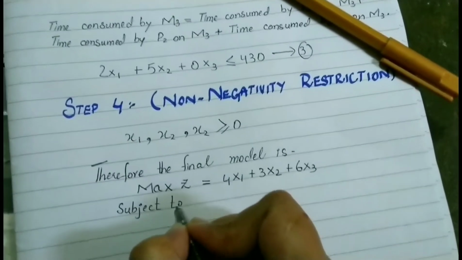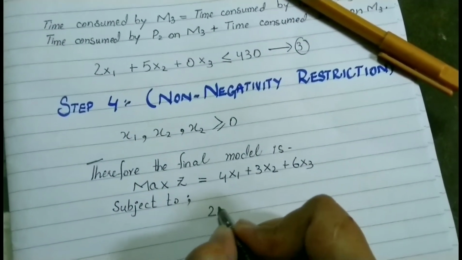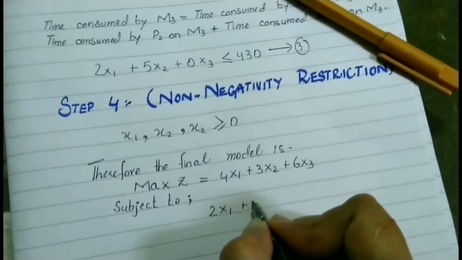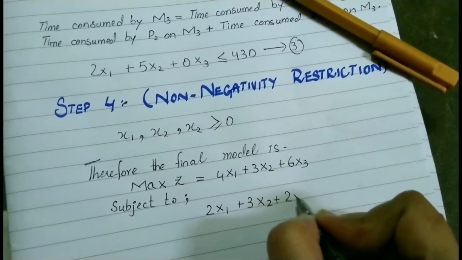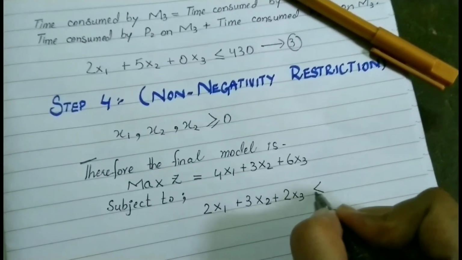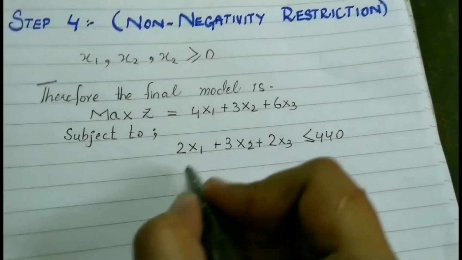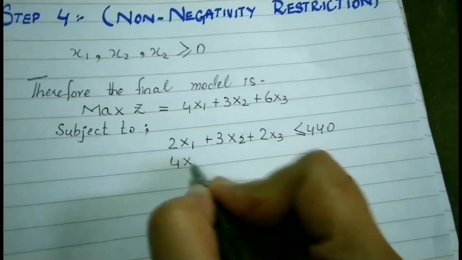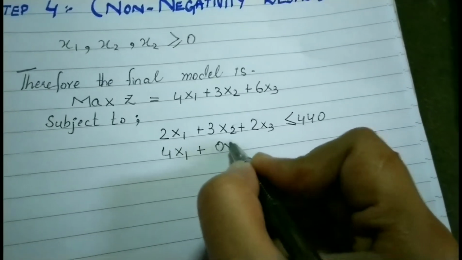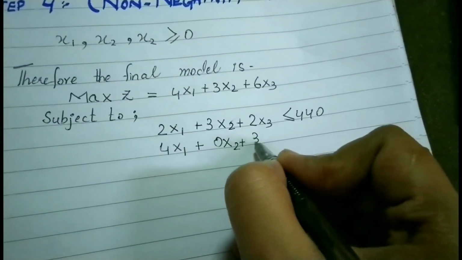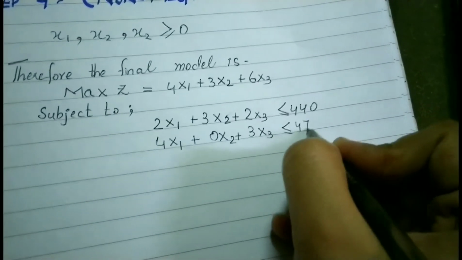Now we have to write our constraints. The first constraint was 2x1 plus 3x2 plus 2x3 is less than or equal to 440. The second constraint was 4x1 plus 0x2 plus 3x3, and it should be less than or equal to 470.